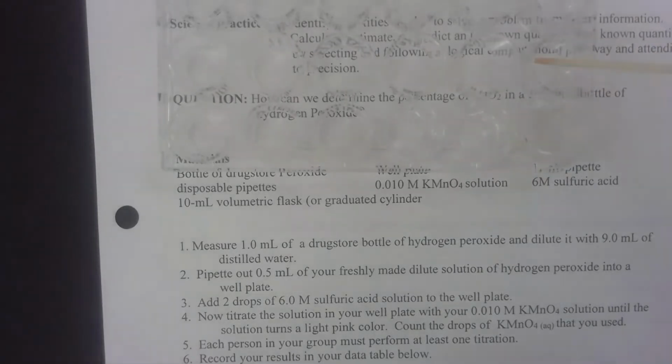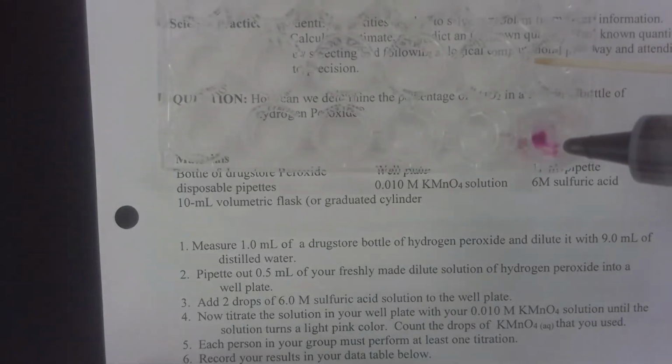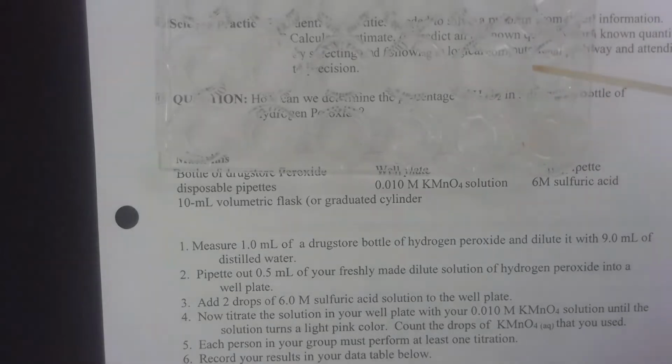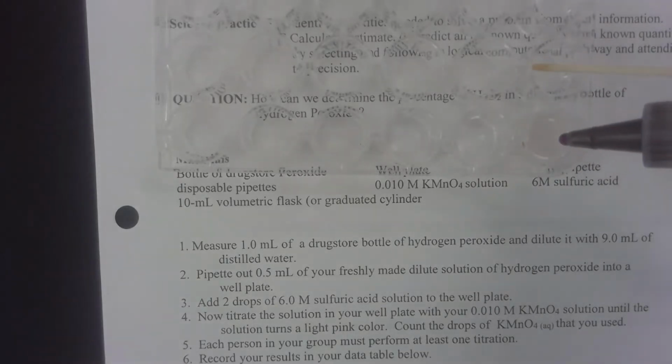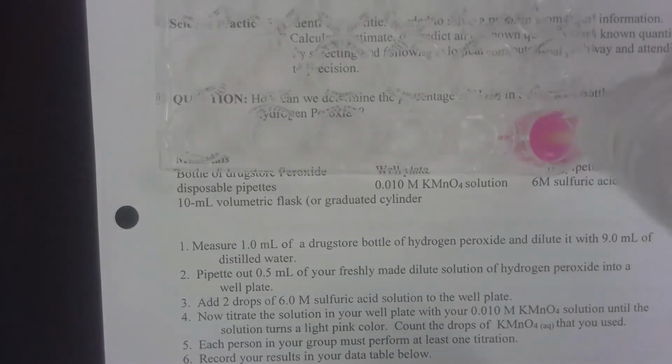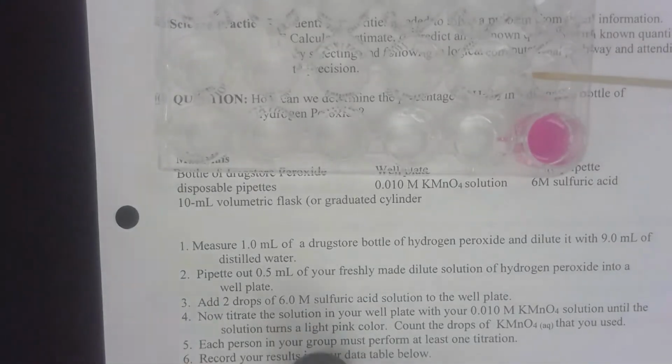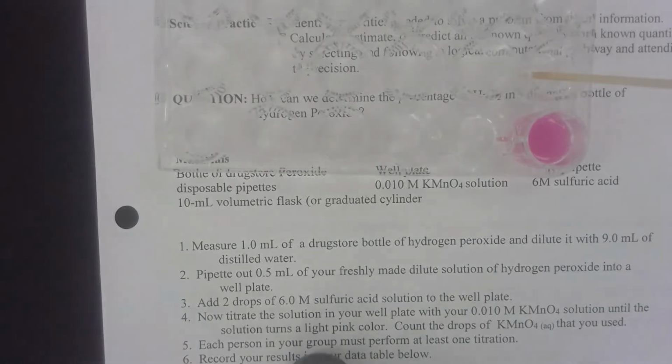Nope. 19. 20. Ooh, it looks like it's staying. Hold on. Nope, not yet. 21. It's almost there. Come on, drop. 22. And now it stayed pink. So I'm going to write down that it took 22 drops.